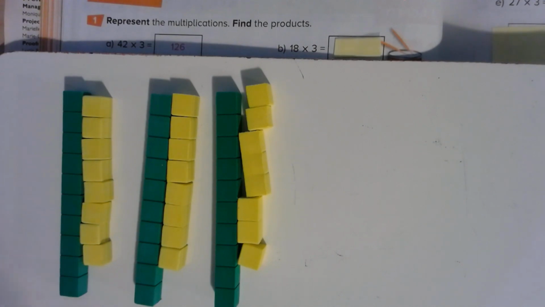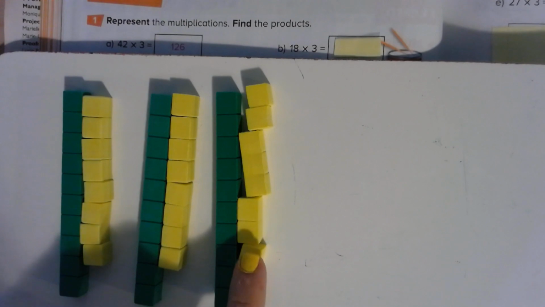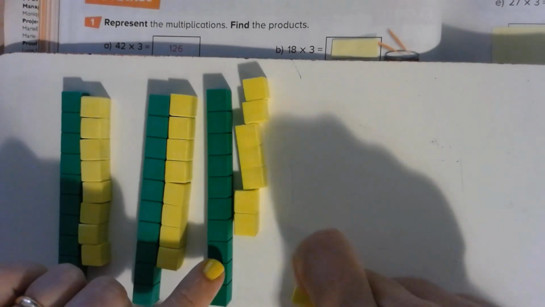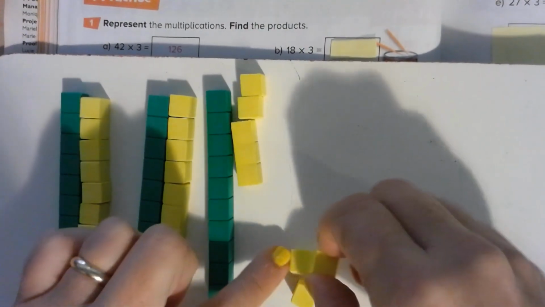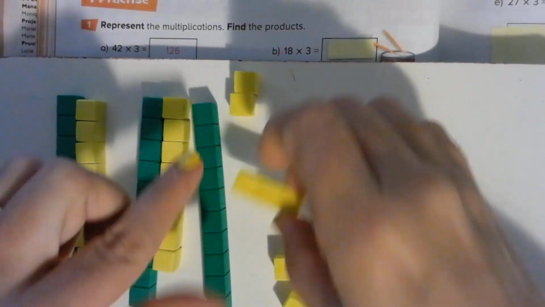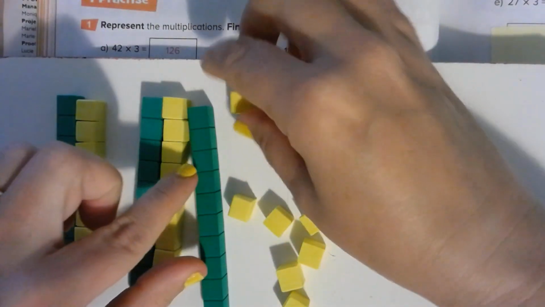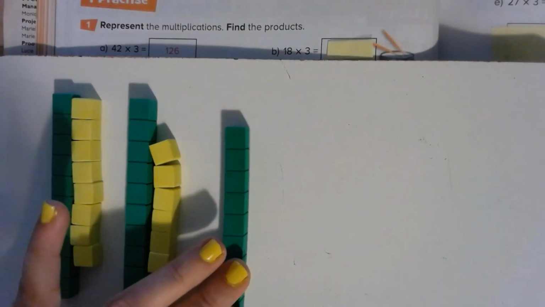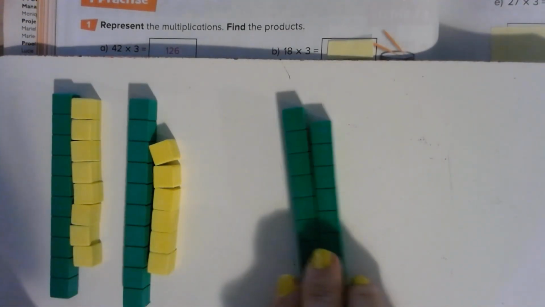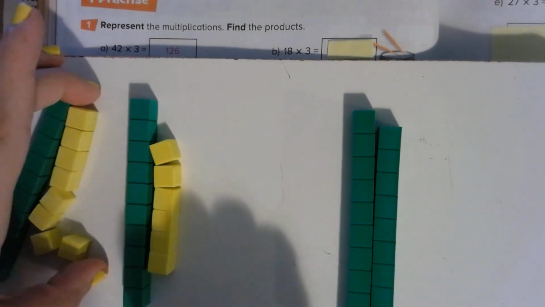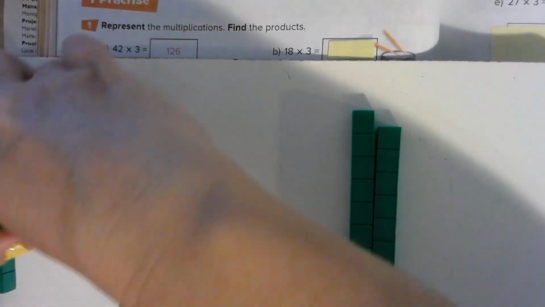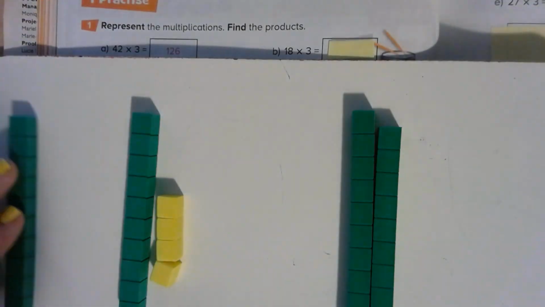What's the first step? Do I start with my tens column or my ones, my little units? You're right, I start with my units. So 1, 2, 3, 4, 5, 6, 7, 8, 9, 10. I'm going to switch these 10 for a 10. Now I know there's 8 here, so I have 8. I'm just going to move 2 over. And I'm going to take these 10, and I'm going to throw in a new 10.